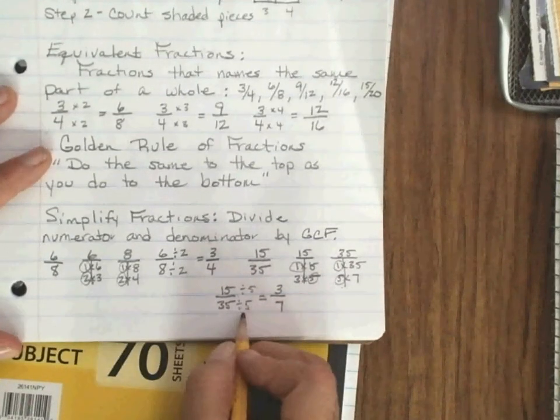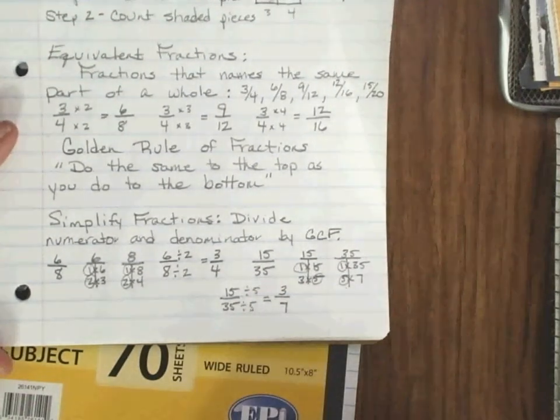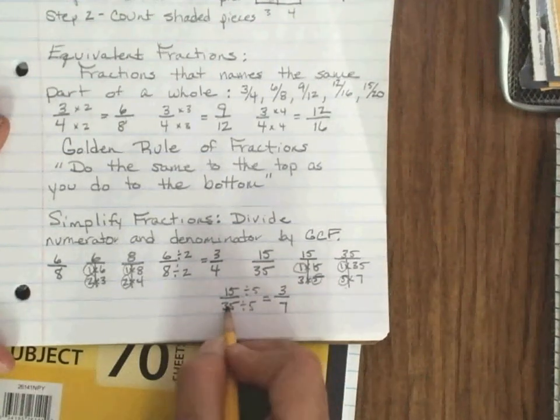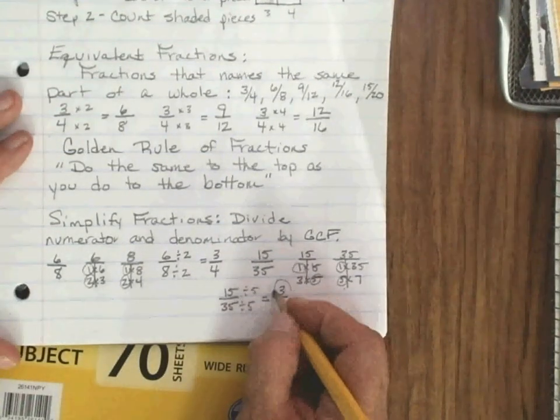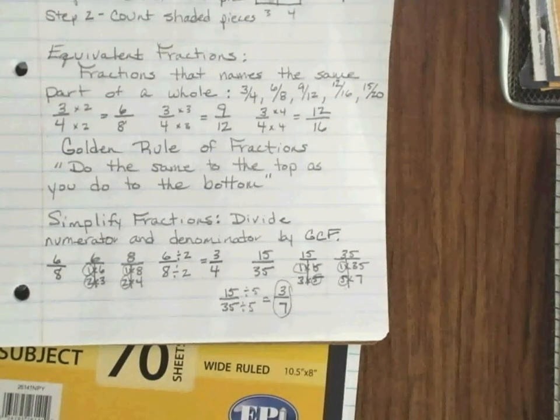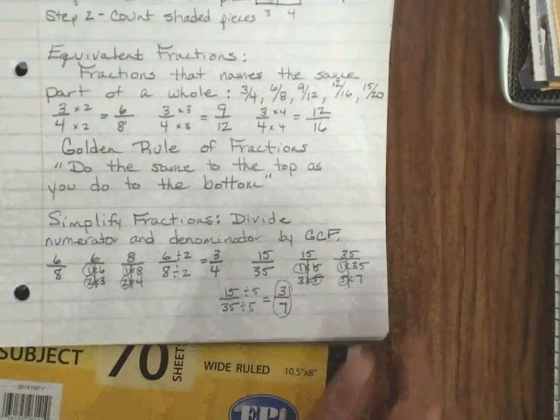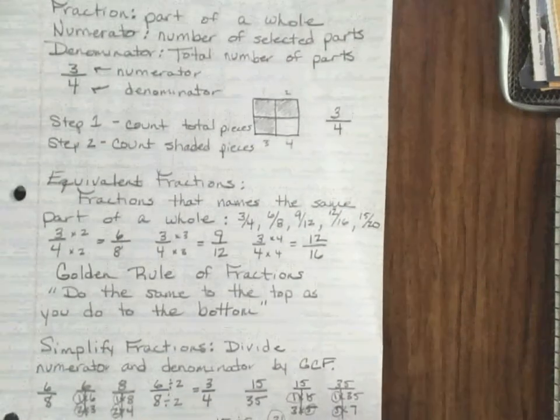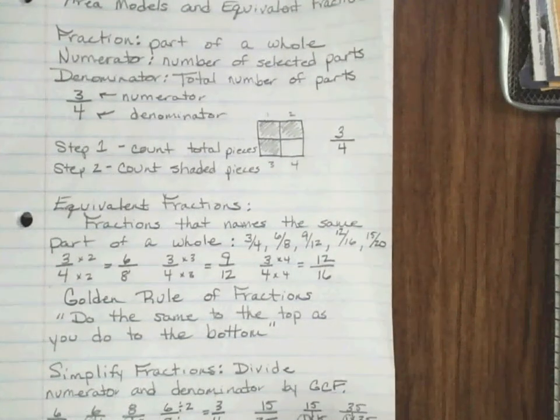And 35 divided by 5 is 7, because 7 times 5 is 35. And so 15/35, when simplified, is 3/7. So 3/7 is equivalent to 15/35. All right. That's it for today.